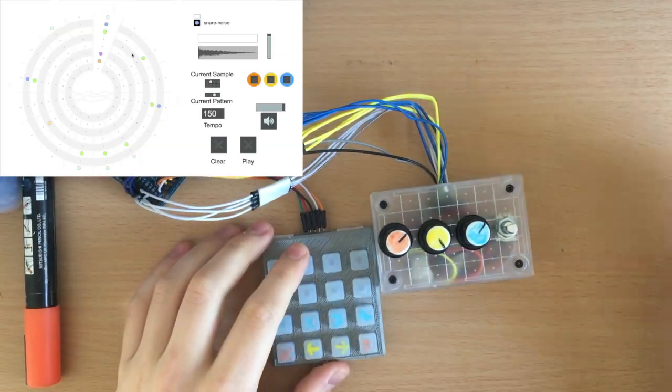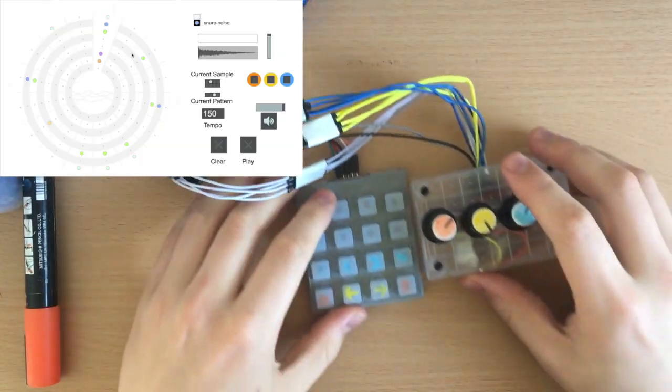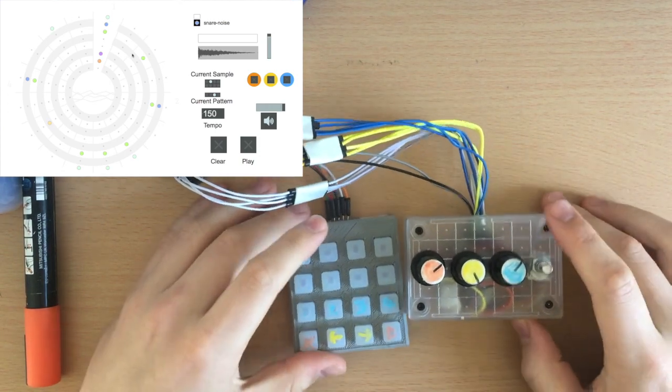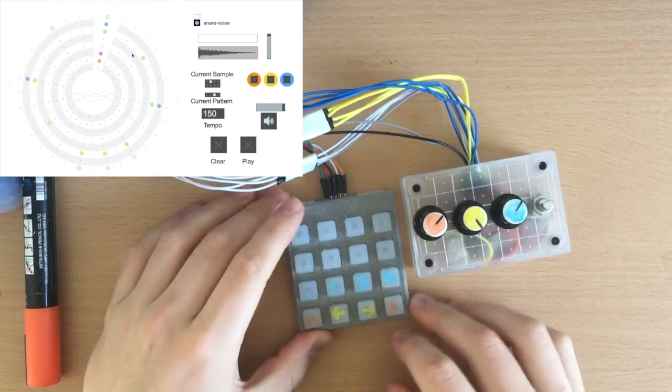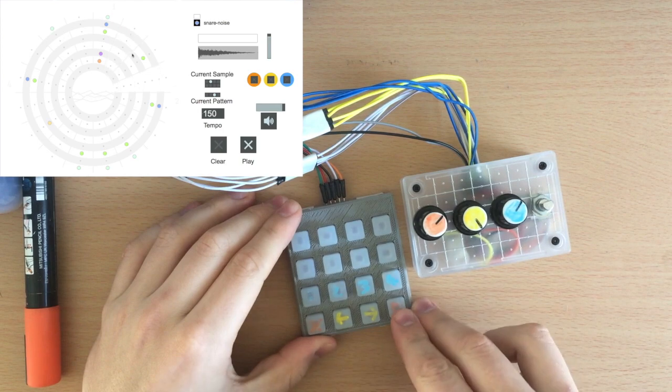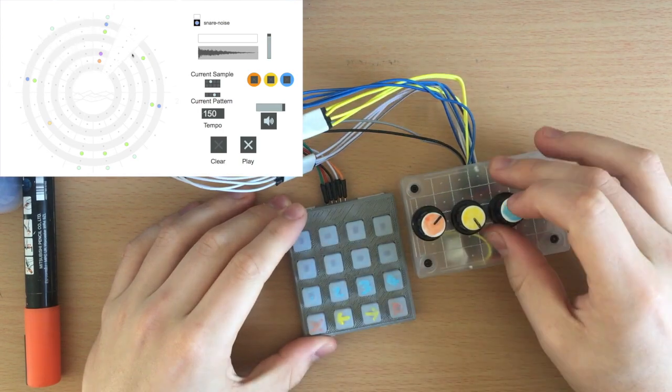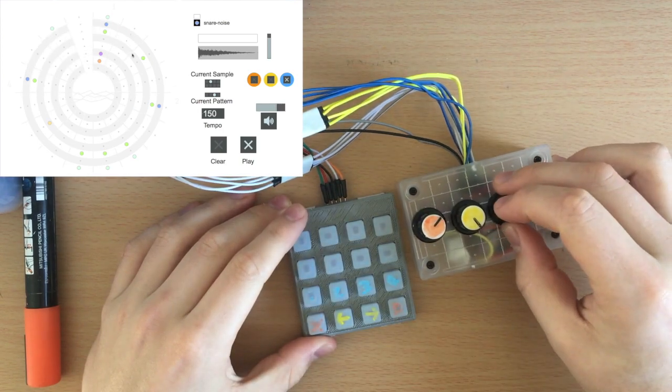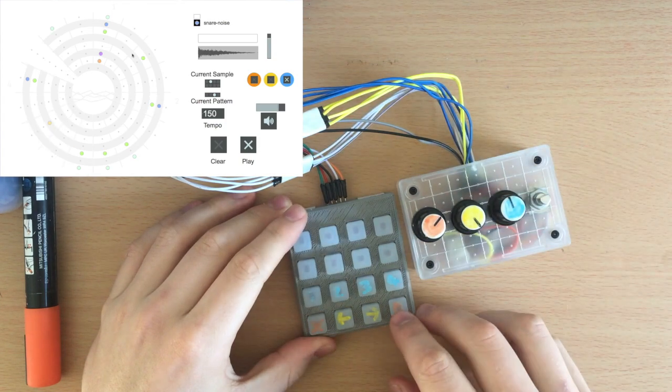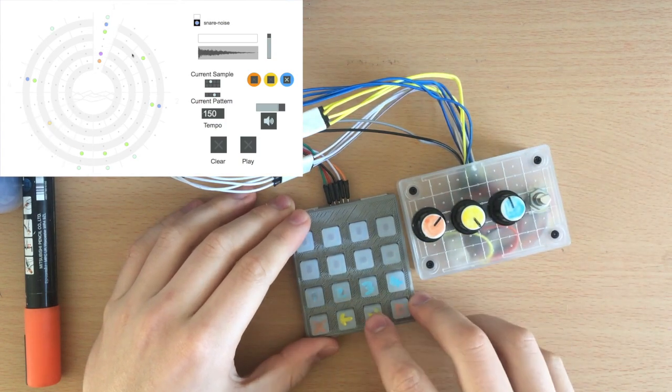Alright, this is my final project for interactive systems design and electronic prototyping, which is a little drum machine. So this button starts playing a pattern and stops playing a pattern.